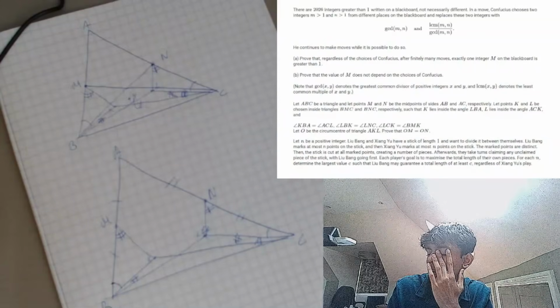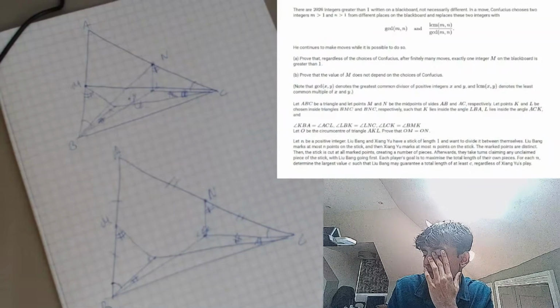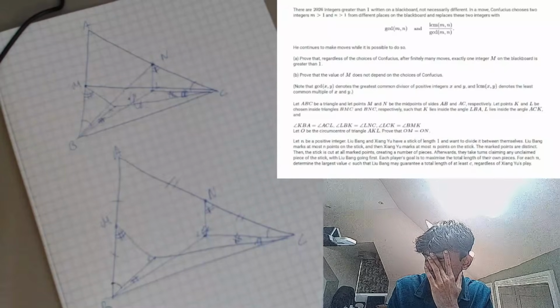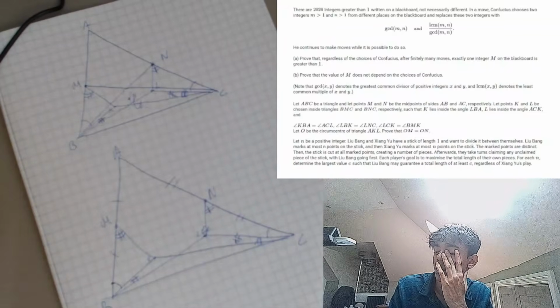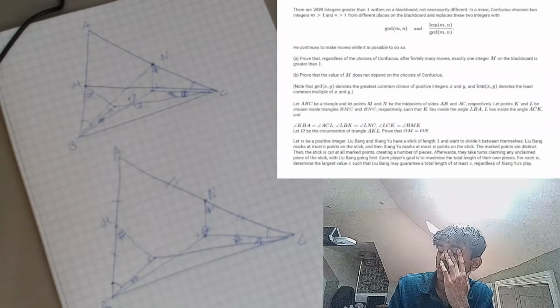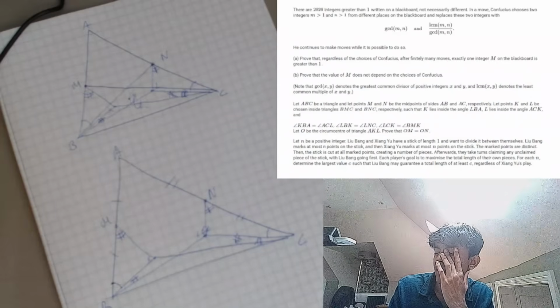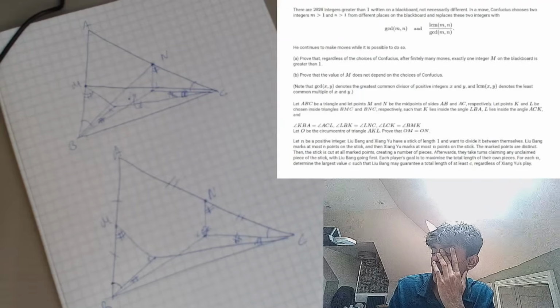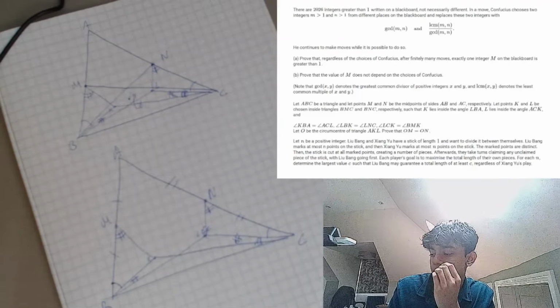Oh wait, hold on. What if M and N both have power of a point zero with respect to AKL?